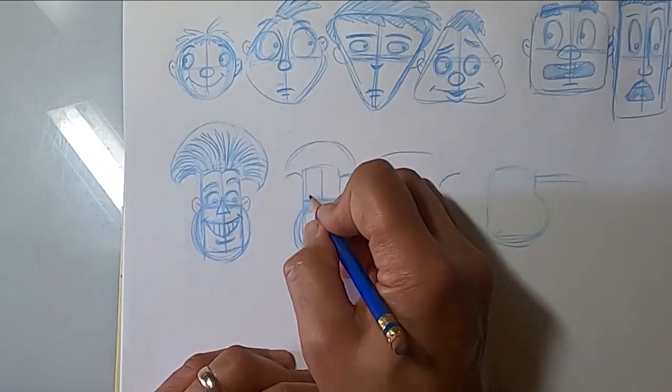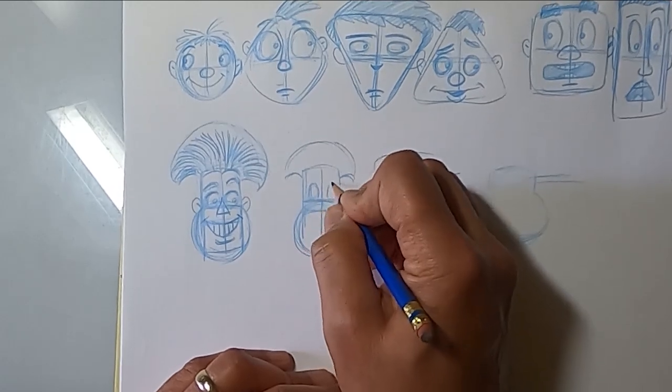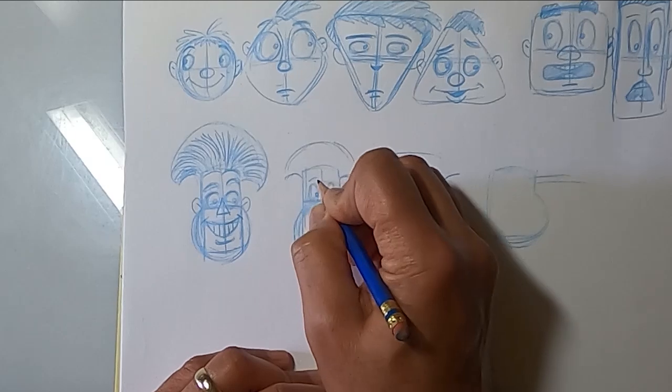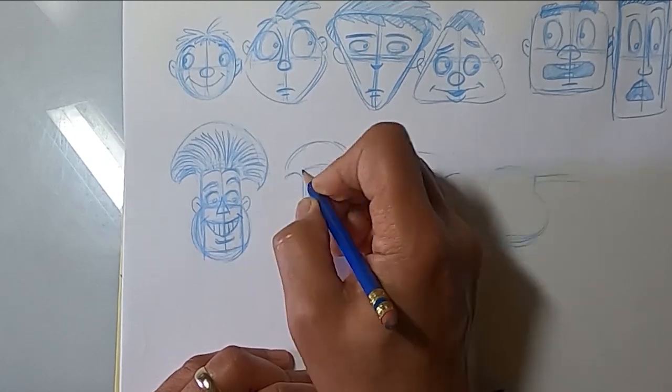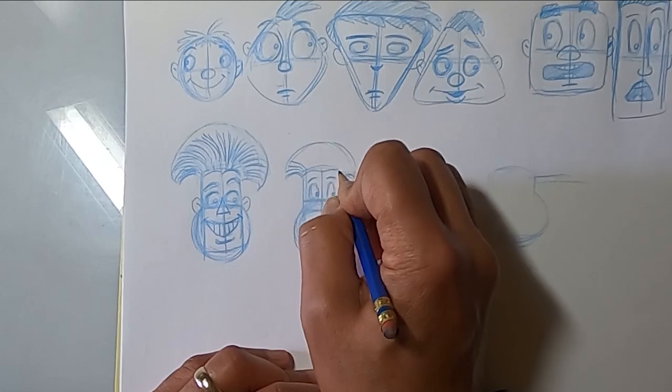He could have shorter hair. He could have different shape eyes. And thin eyebrows like this. And then the hairline does that.